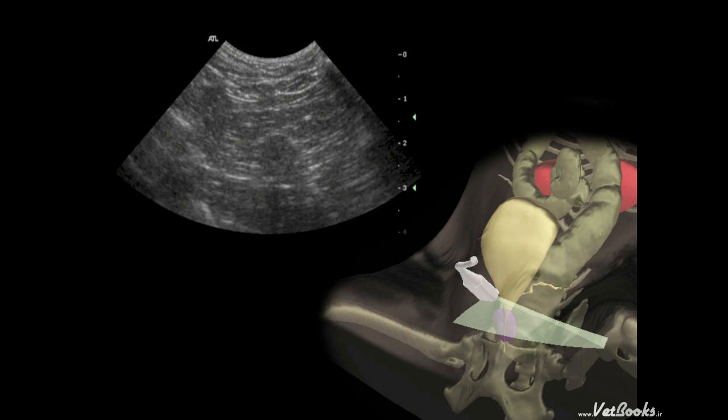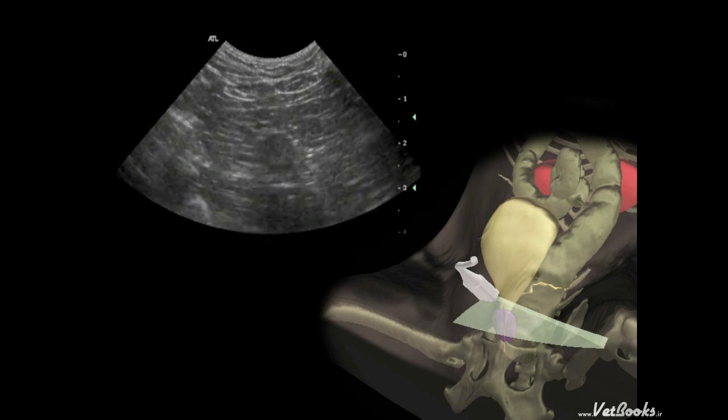A convex probe is generally more useful due to its smaller footprint that can be more easily moved around and pointed toward the pelvic canal. A linear probe can sometimes be used in certain patients, especially if its footprint area isn't too long and the prostate is located cranially.